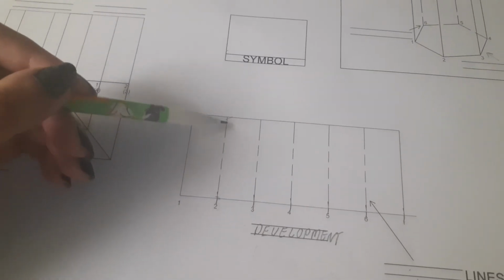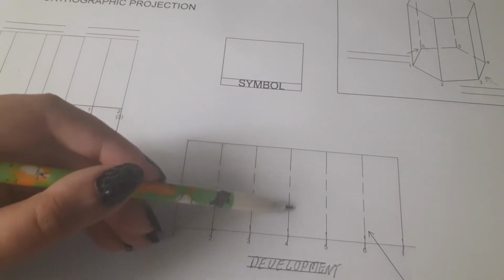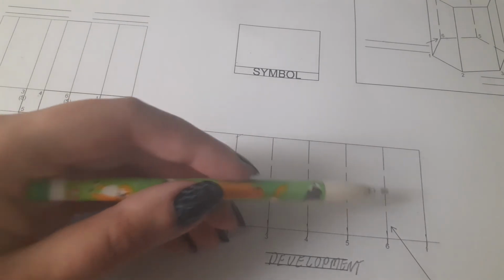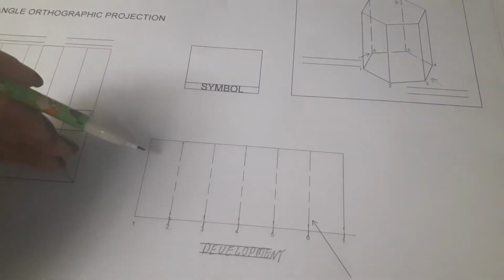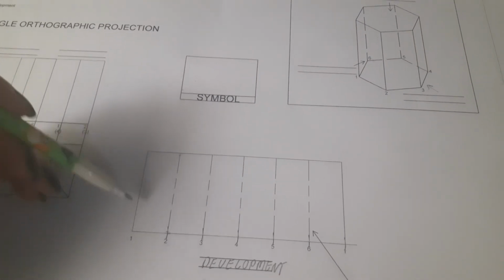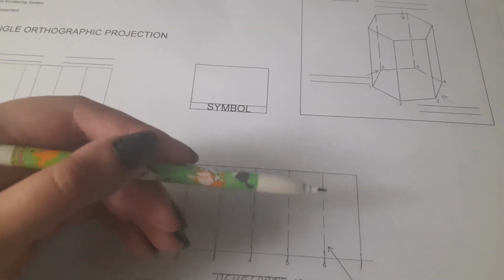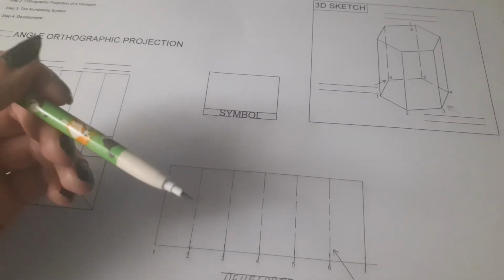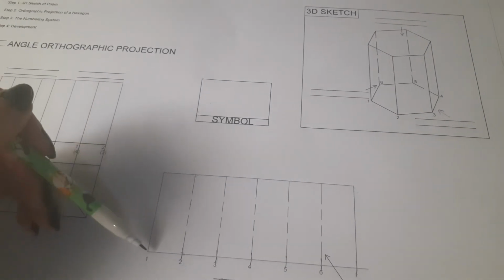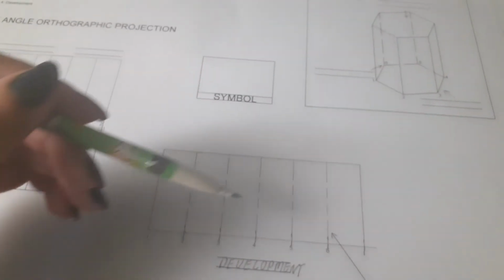So we have to indicate through these lines that this is where the cardboard development is going to be folded to create the hexagonal prism. The reason 1 and 2 don't have these same lines is because they're not going to be folded. They're just going to be joined together because they are at the sides. So the lines at the sides are always drawn solidly.